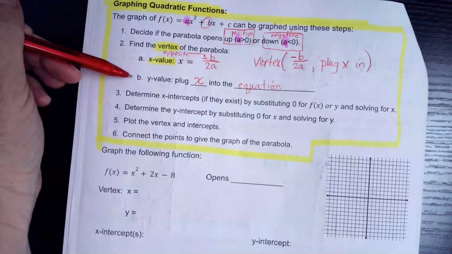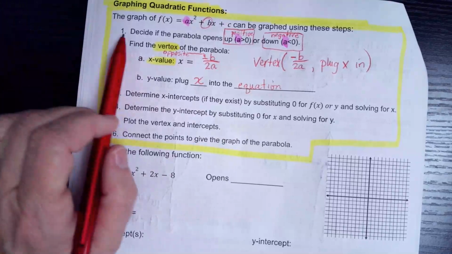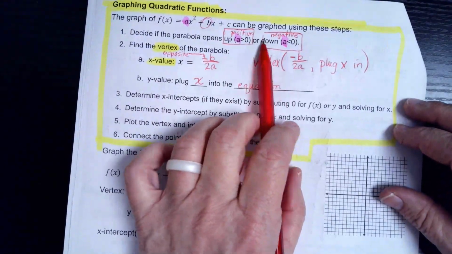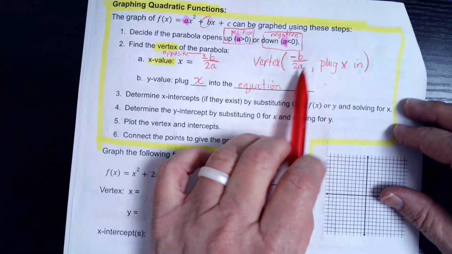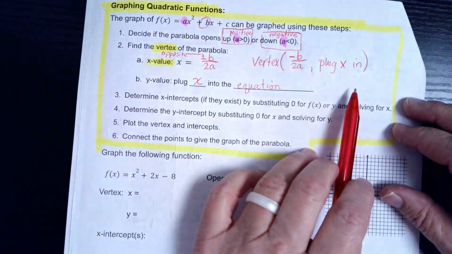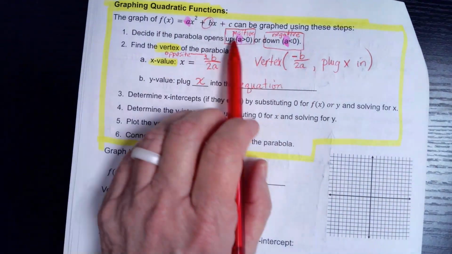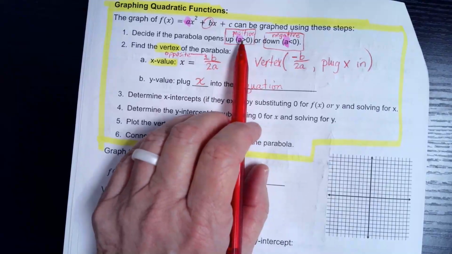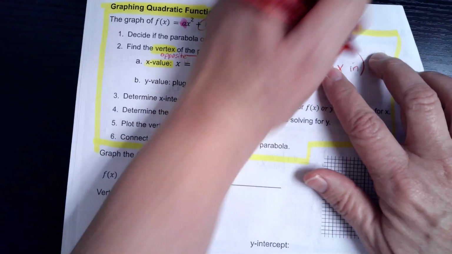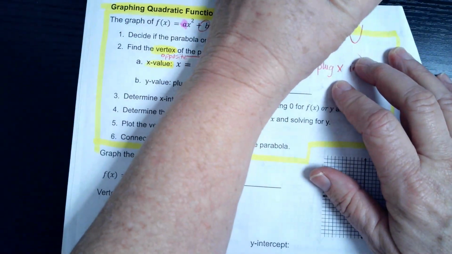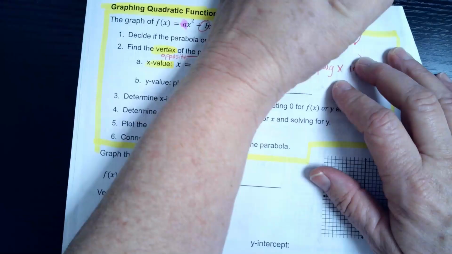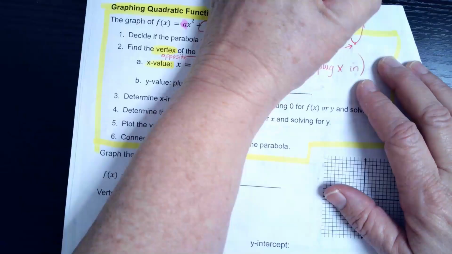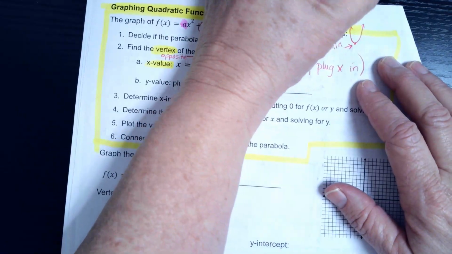Now, you've already decided if the parabola was going to open up or down. So from that vertex, it's either going up or it's going down. So if it's going up, from that vertex is the minimum value. You might want to jot this down. Here's your vertex. If it's opening upward, this is a minimum. Are you okay if I just write min?